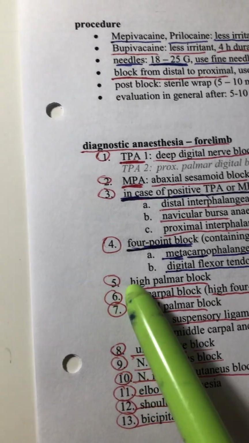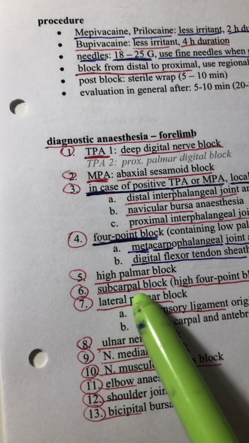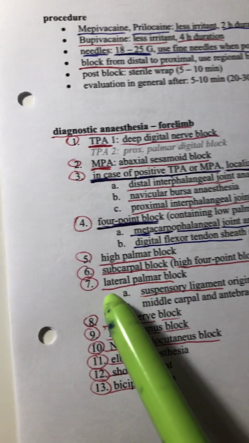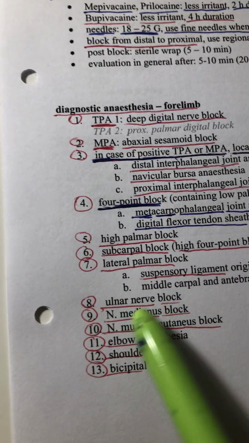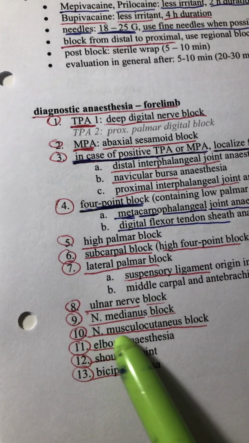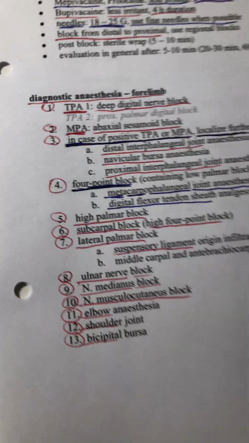And then you can do the high palmar block, the subcarpal block, which is the high 4-point block, and the lateral palmar block, such as for the suspensory ligament, the ulnar nerve, the median nerve, the musculocutaneous nerve, the elbow, the shoulder, and the bicipital bursa.